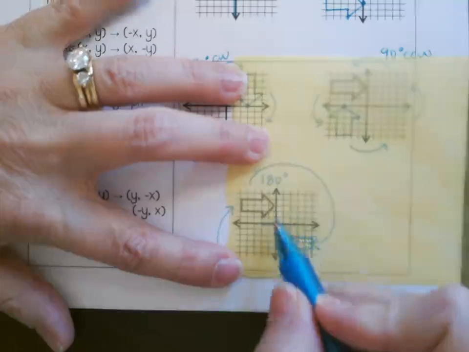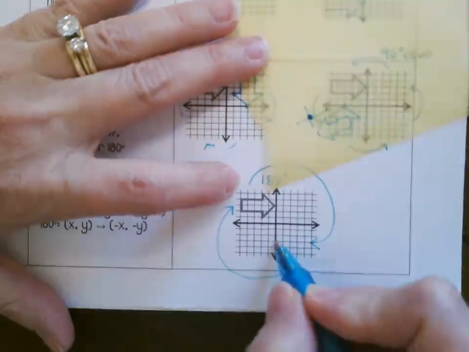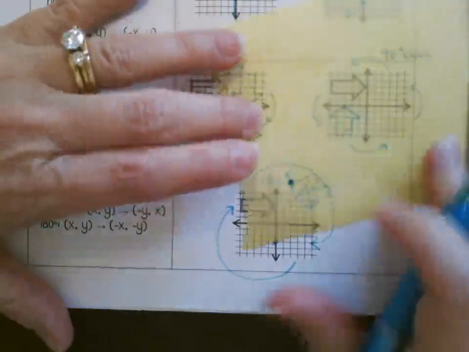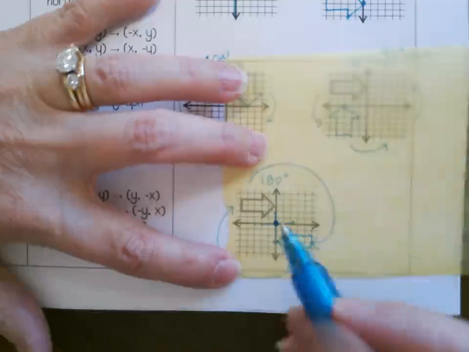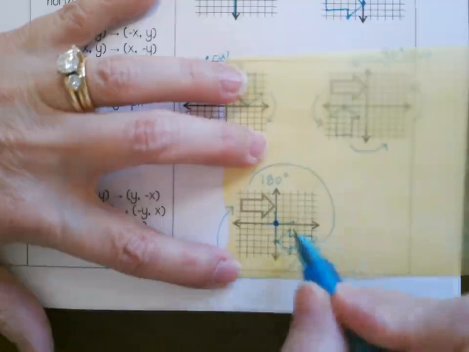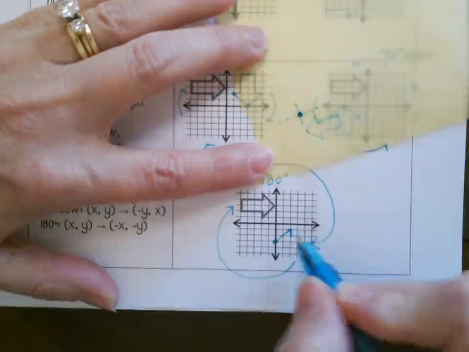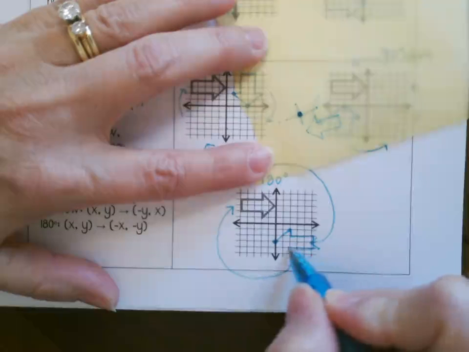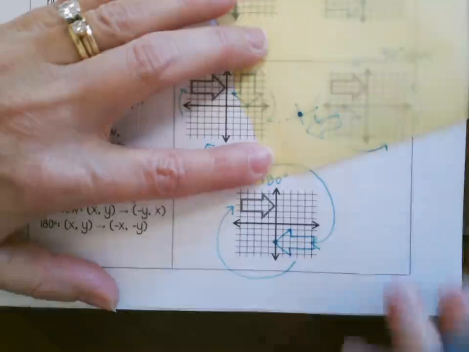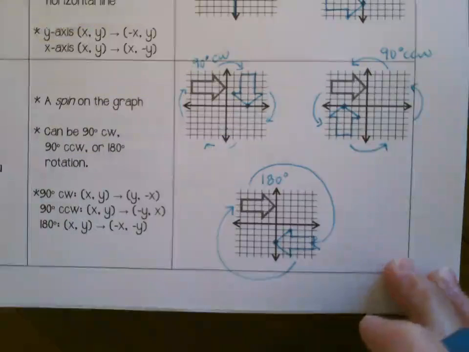So this one is 3 spaces up, so that points 3 spaces down. I know this one is 1 away from the X, so this one's going to be 1 away from the X. And then once we get that, we can probably go ahead and draw the rest of our shape in.